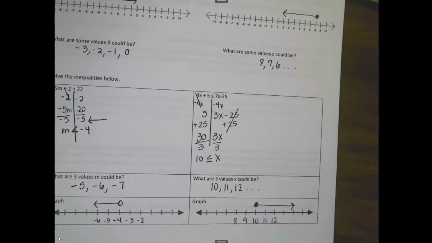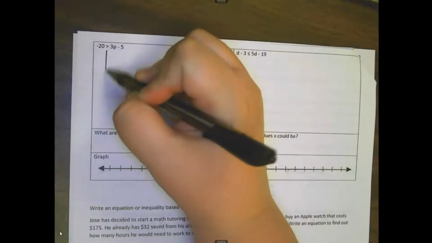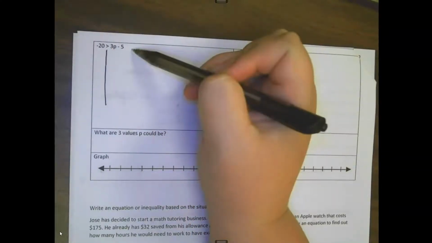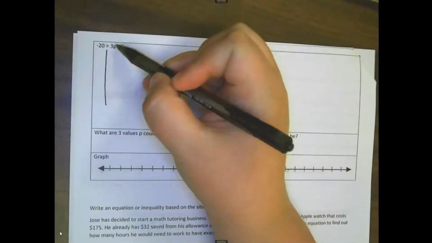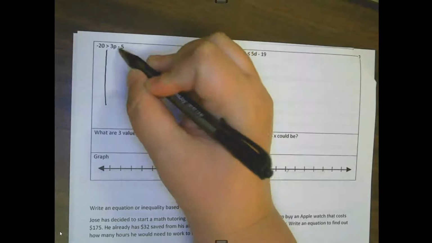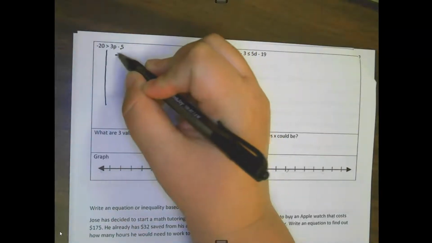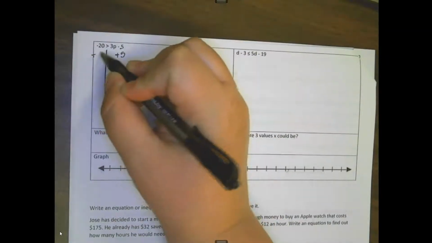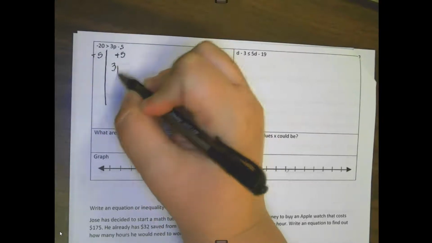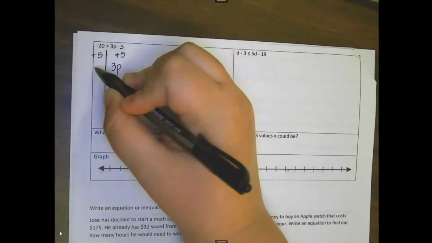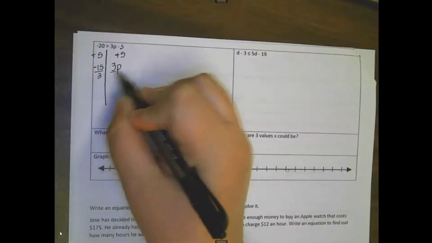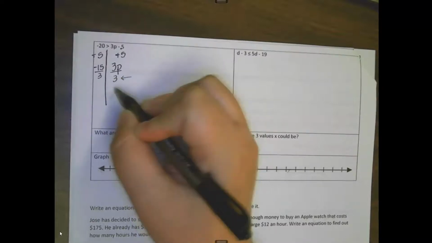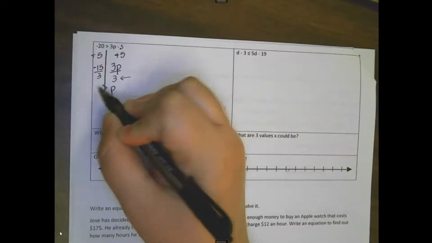Alright, let's go to the next page. On this side, I'm going to draw a line. I don't have parentheses. I don't have anything to combine. I have a variable just on one side, so I'm going to keep it. So what's with it? I have that minus 5, so I'm going to add 5 because that's the opposite. That leaves me with 3p. Negative 20 plus 5 is negative 15. Divide both sides by 3, so divided by a positive here, so my sign stays the same.